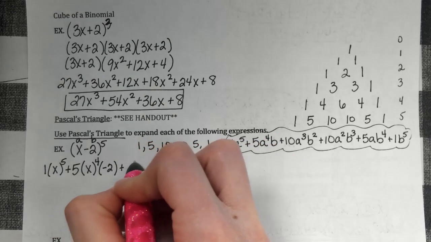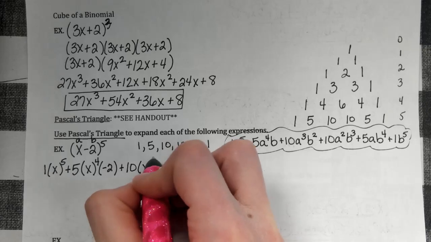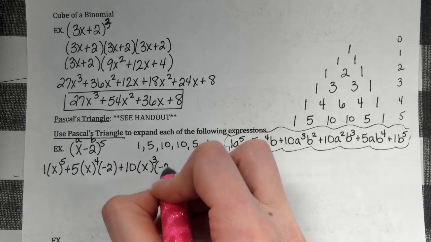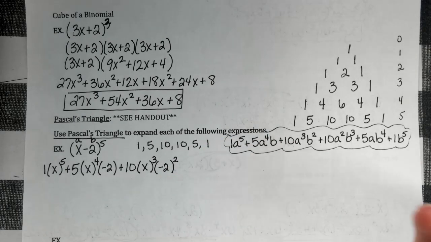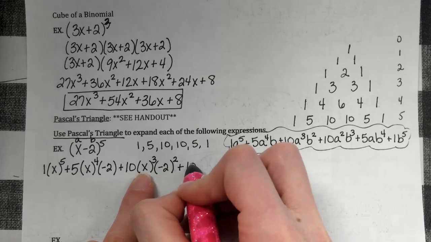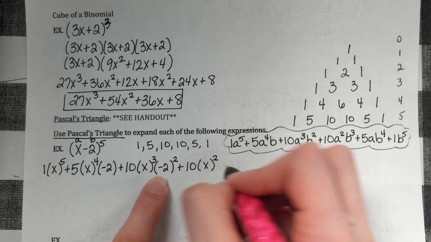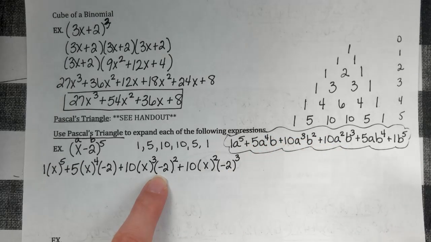Then I take my next coefficient, which is 10, and I take x and reduce it by a degree, so it's x cubed. Then that negative 2 now has an exponent of 2. And then I'm going to take my next coefficient, which is 10 again, and I reduce x by another degree, so x squared, and I increase negative 2 by another degree, so negative 2 cubed.